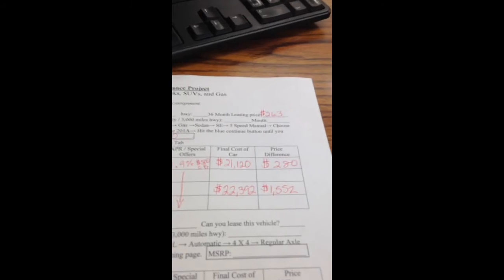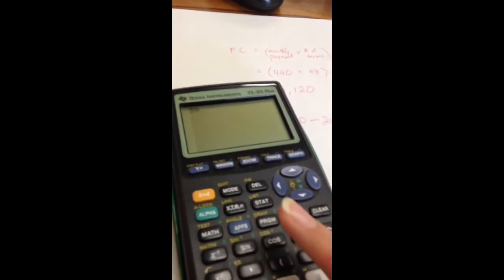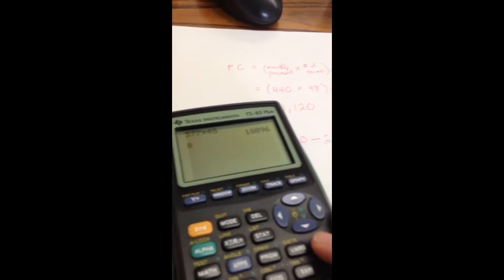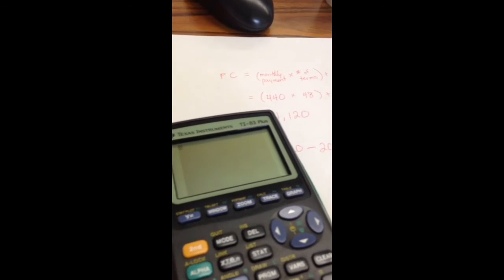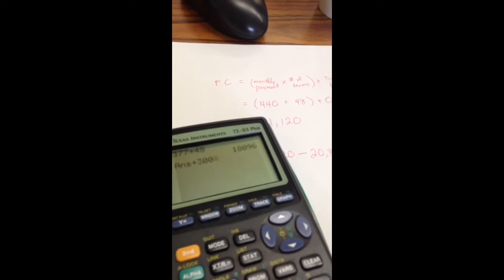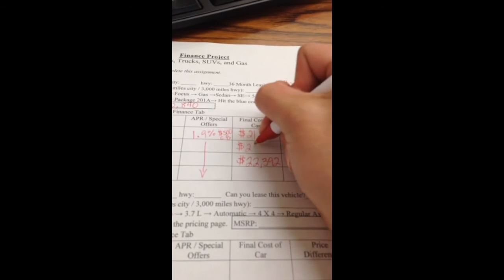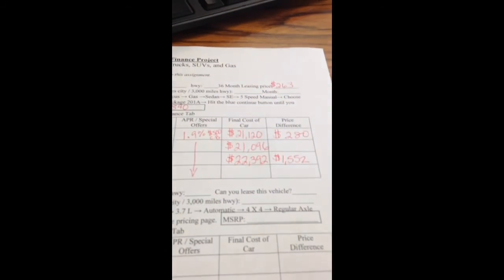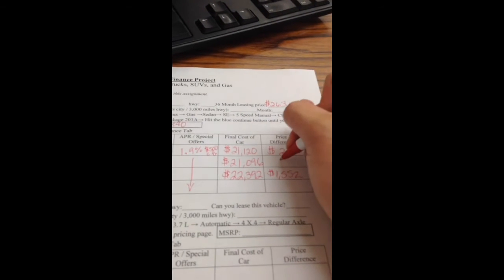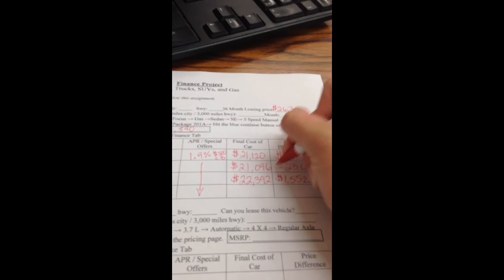Now let's see what happens when we have a down payment. So if I take my 48 months at $377 times 48 months, and then I add my down payment of $3,000, I have $21,096, which has a price difference of $256.